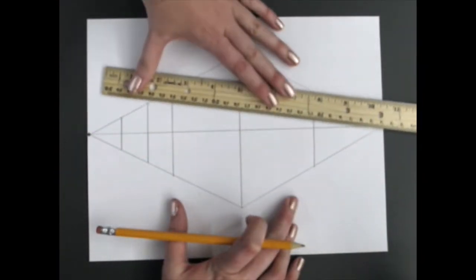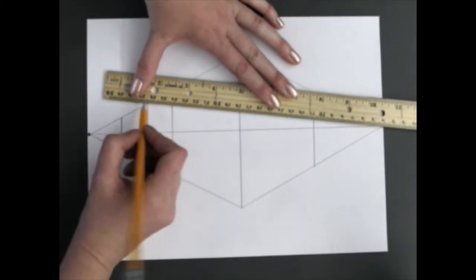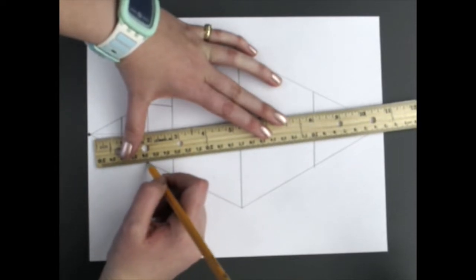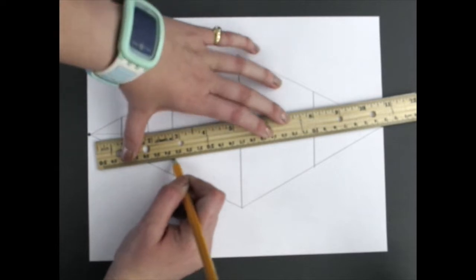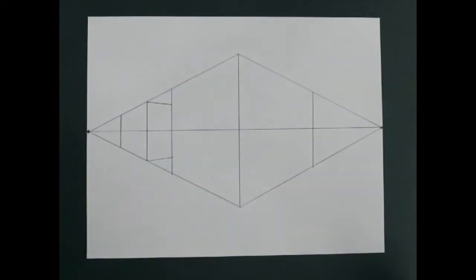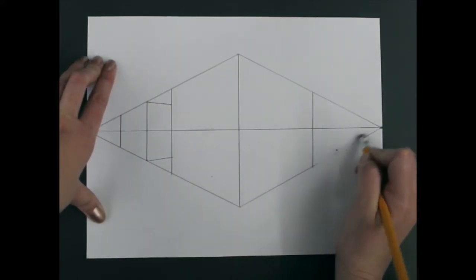To do the side of the building, you will use the line closest to the corner and draw from the opposite side's vanishing point until it runs into the closest building. You will then erase all the excess lines outside the building that you don't need.